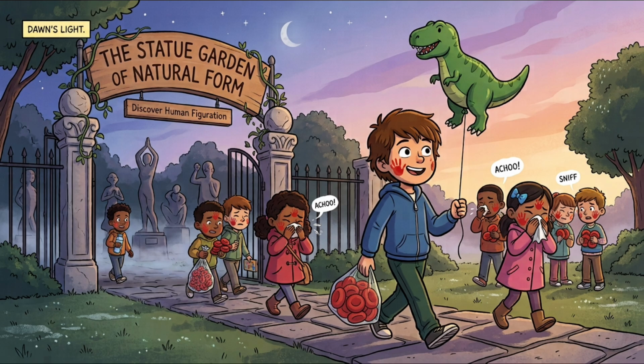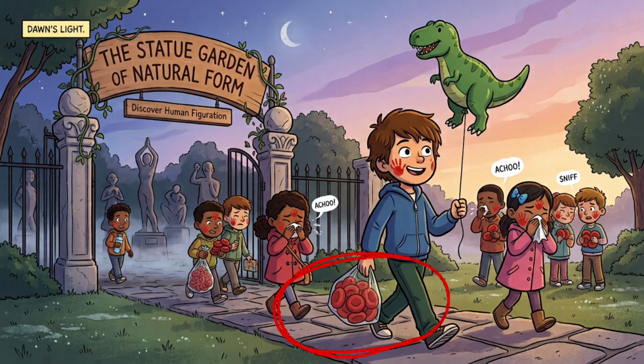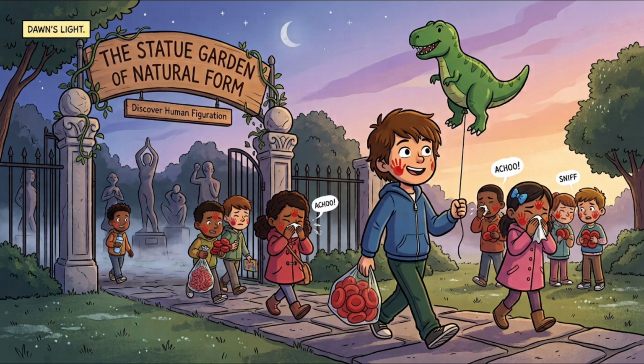However, it doesn't actually bring its own. So, it needs to find a cell and infect the cell that's constantly replicating. And the cell it chooses to infect are the red blood cells. That's why all the kids are holding little bags of red blood cells to remind us that erythrocytes are the ones that are most likely infected by this virus.